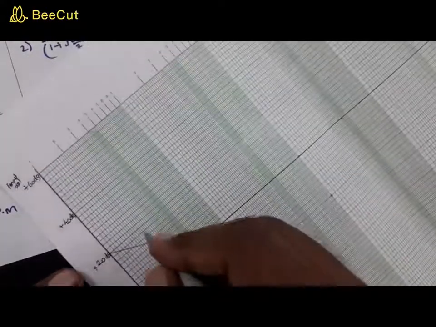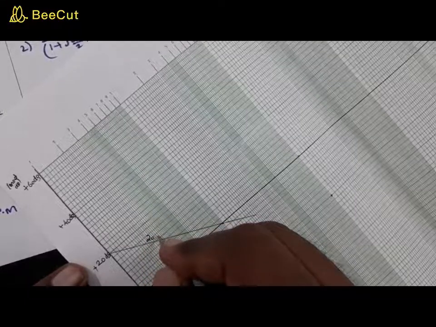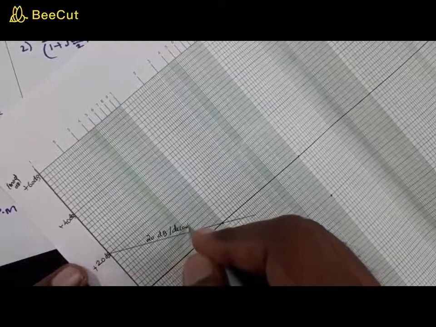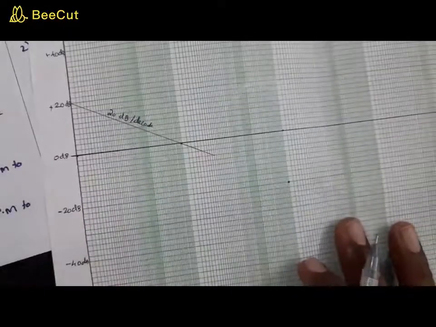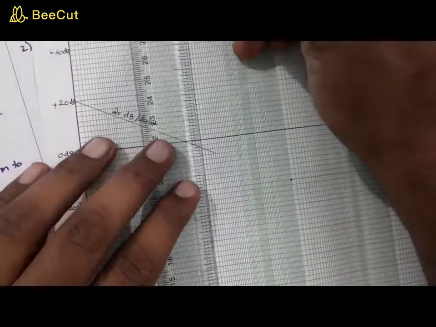You may write this as 20 decibel per decade. Okay, right? Now this will be extending up to what? Up to which point?